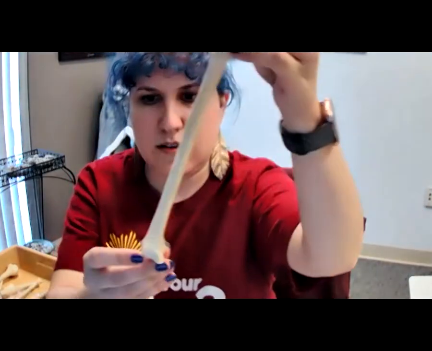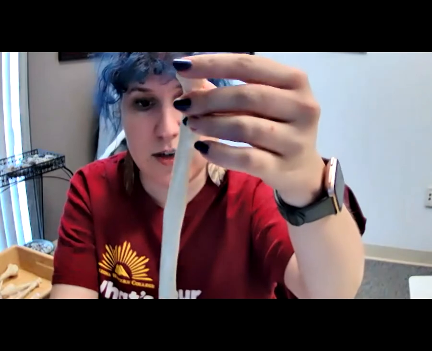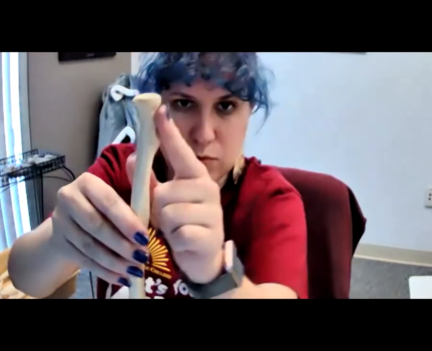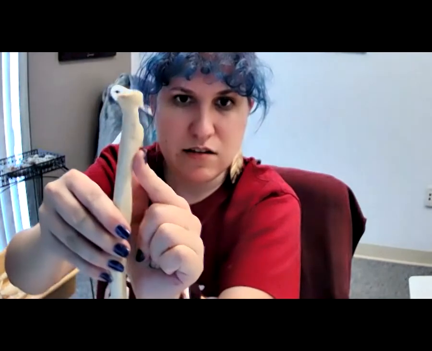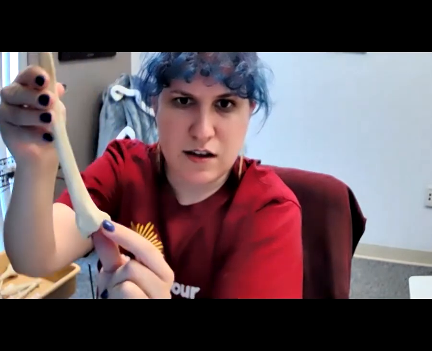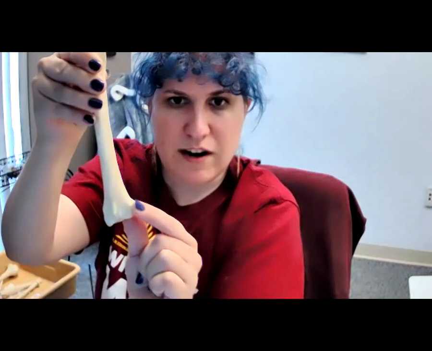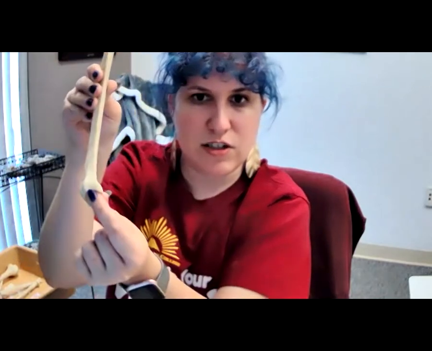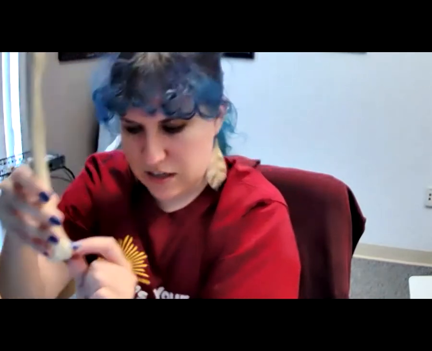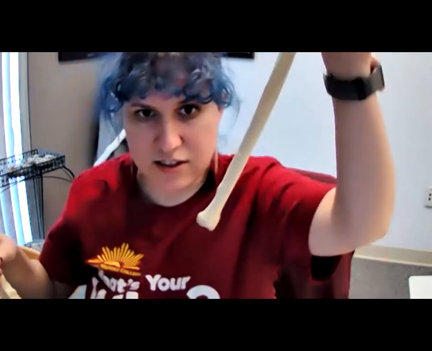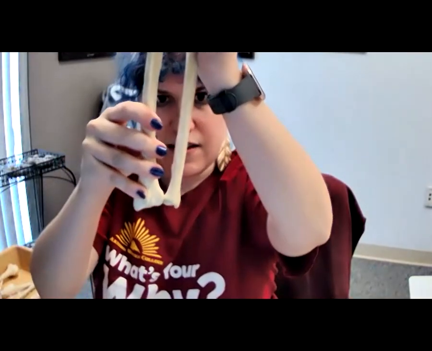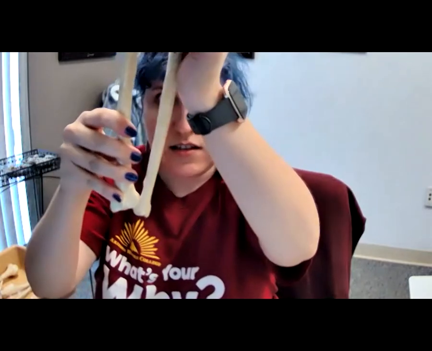So here, let me get this oriented. When we come down, we know this bump is going to be medial, so we can come down here, and this little groove right here is where the distal end of the ulna will sit. So that's the ulnar notch of the radius. And here's my ulna, so we can literally just sit that right in there, and that's how they'll articulate on that end.